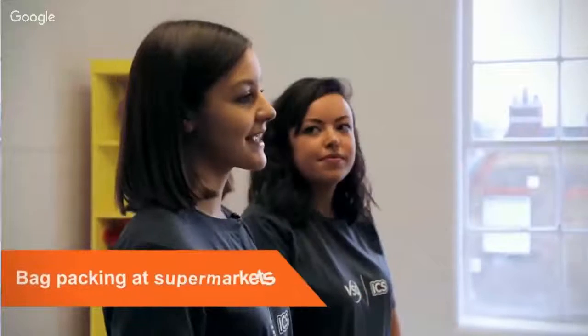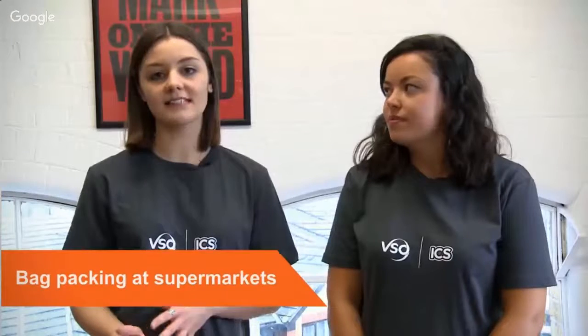Get in touch with your local groups to find out. Bag packing at supermarkets: slots are hard to come by, but if you can get in with 4 to 5 friends and pack people's bags for 3 hours, then you can expect approximately £50 per person. Remember, it's never guaranteed, but go in person well in advance and hopefully you'll be successful.